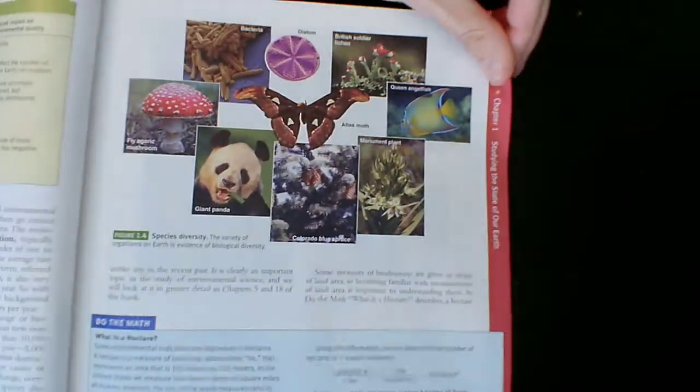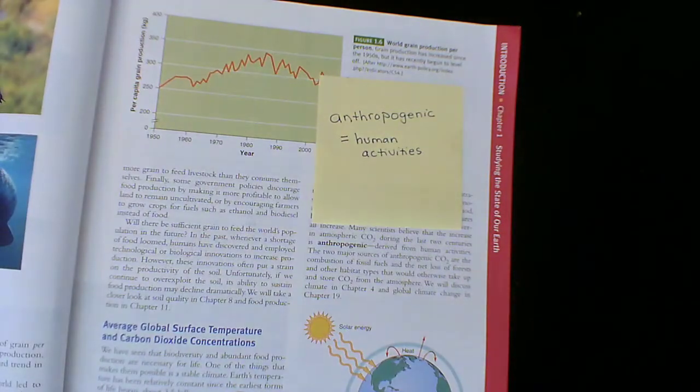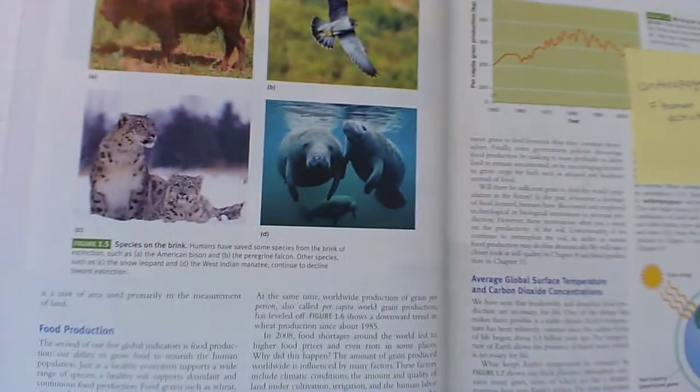That continues on to page 7. Then it looks at, on page 8, food production.